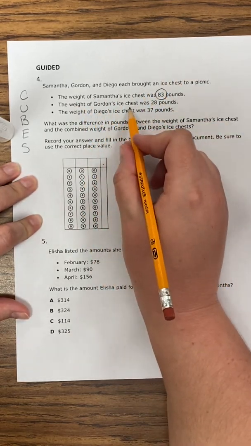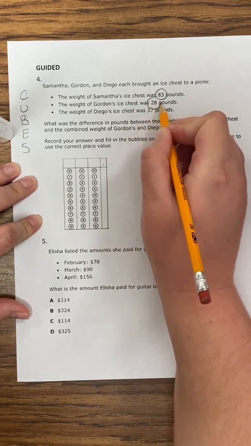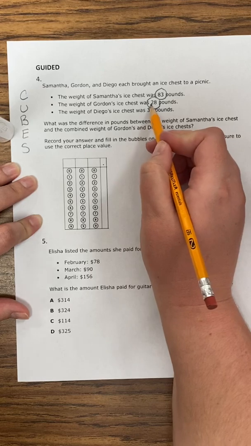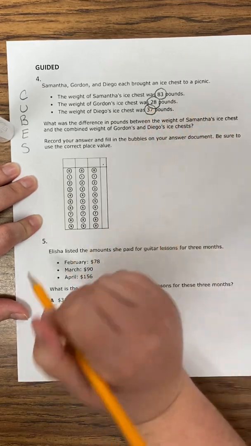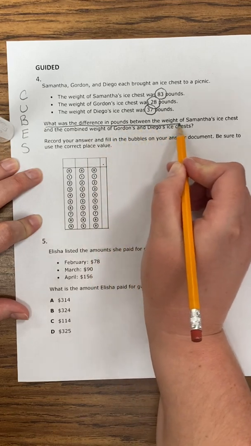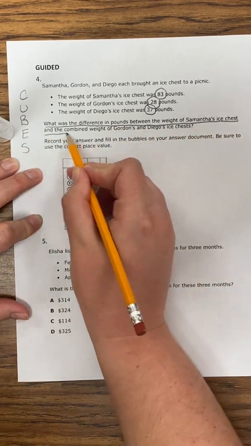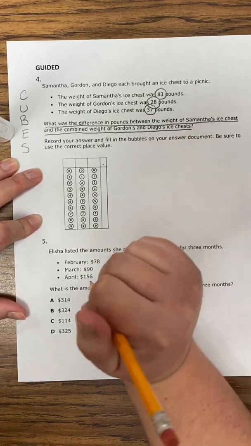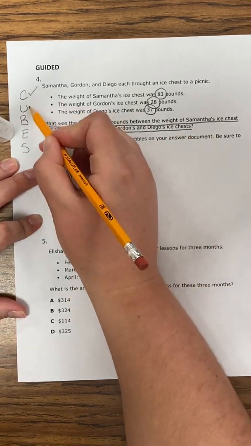The weight of Gordon's ice chest was 28 pounds. The weight of Diego's ice chest was 37 pounds. What was the difference in pounds between the weight of Samantha's chest and the combined weight of Gordon and Diego's ice chests? Okay, so we did C and we did U.